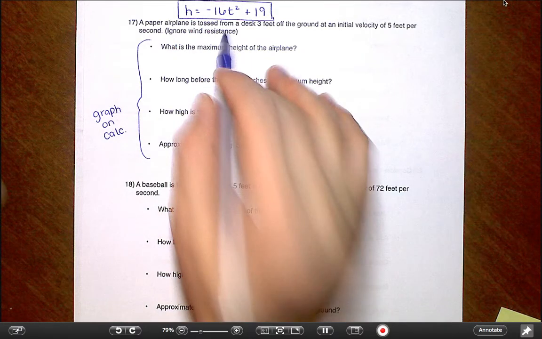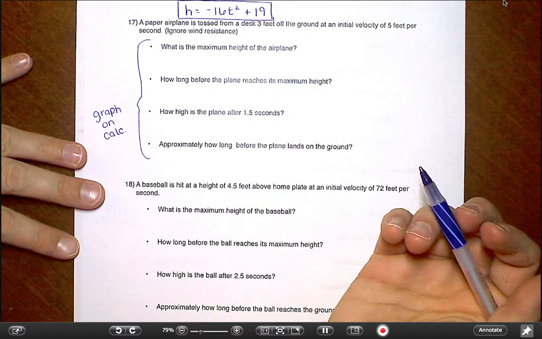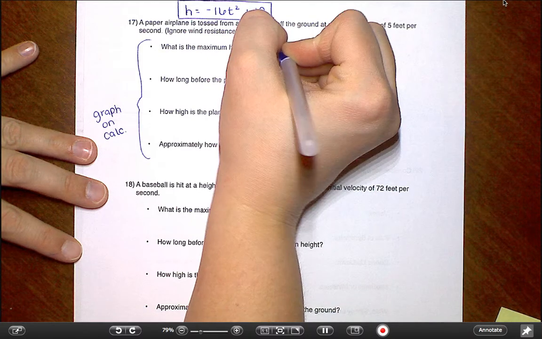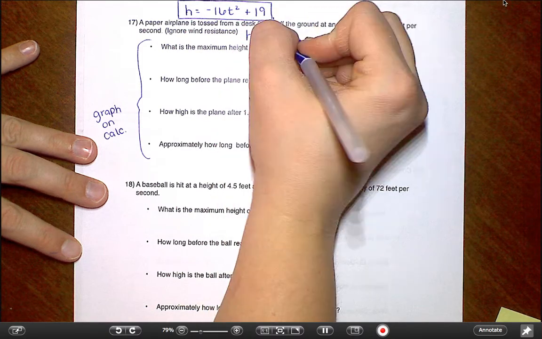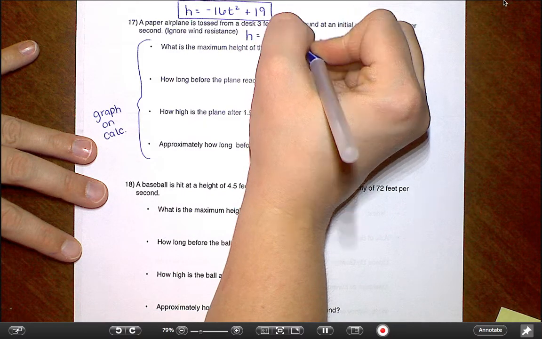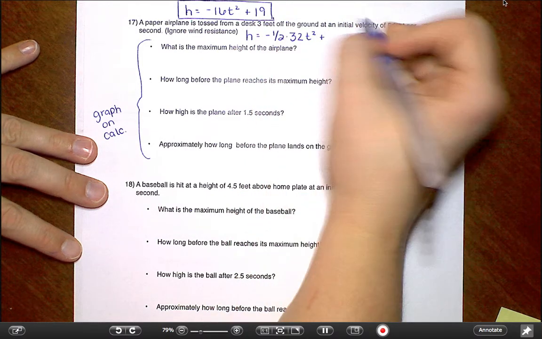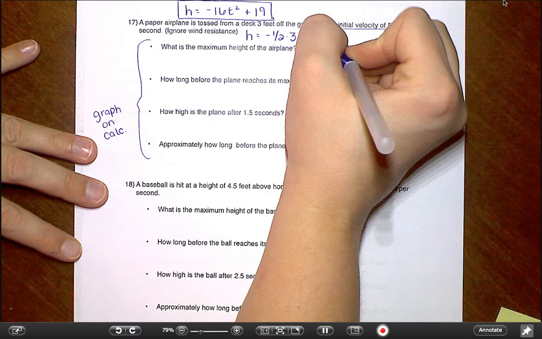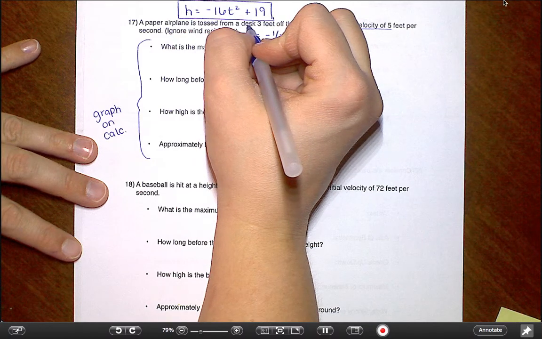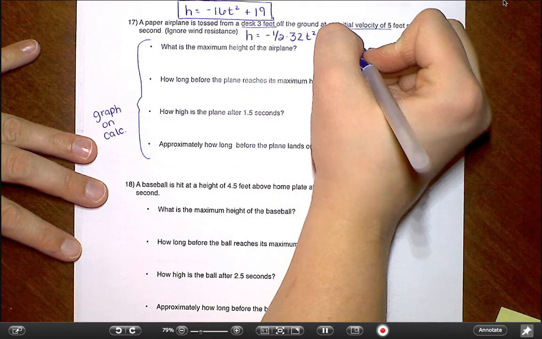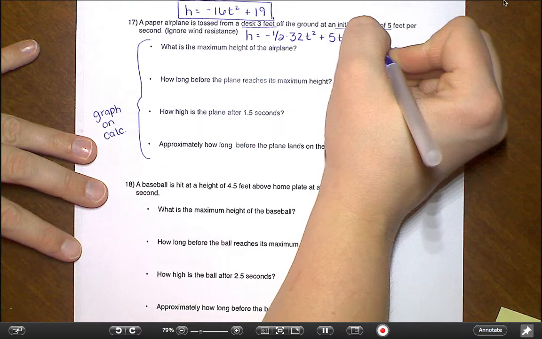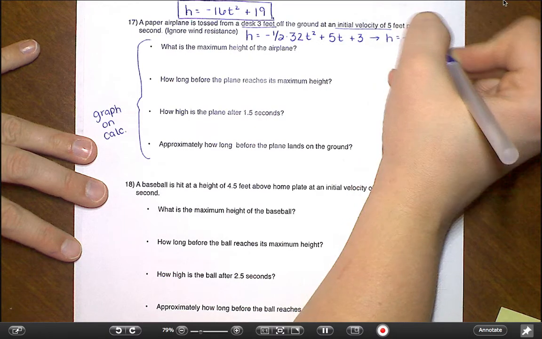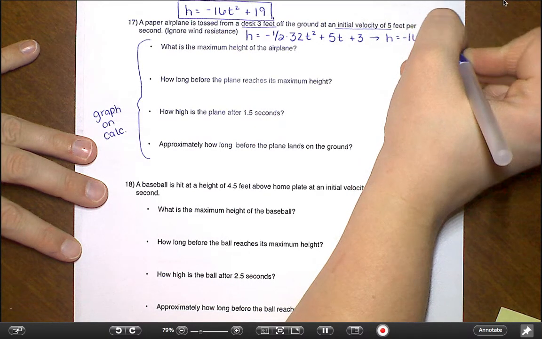So for this first one, again, I have to write the equation, even though it doesn't say write an equation. So I'm going to say h equals -1/2 times my g value, which is 32 because I'm measuring in feet, t squared, plus an initial velocity of 5 feet per second, so that'd be 5t, and then plus from a height of 3 feet, so that'd be +3. And again, if I rewrote it, it would be -16t squared plus 5t plus 3.